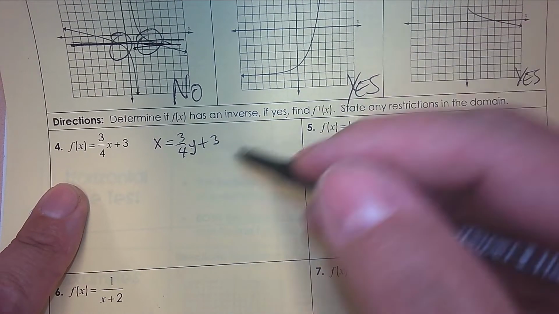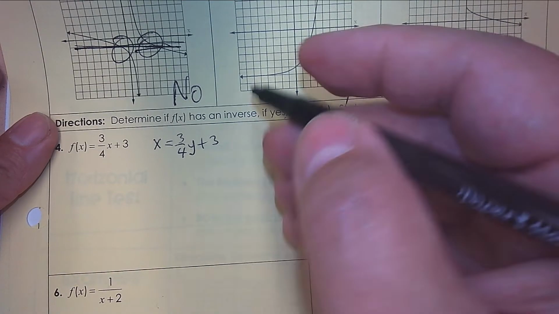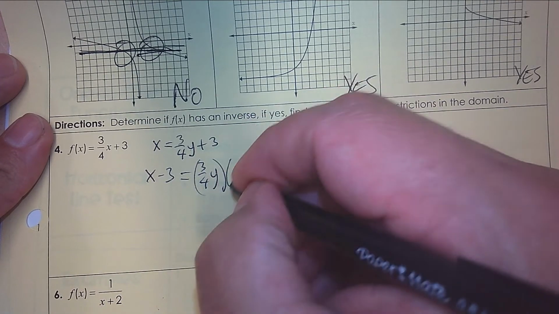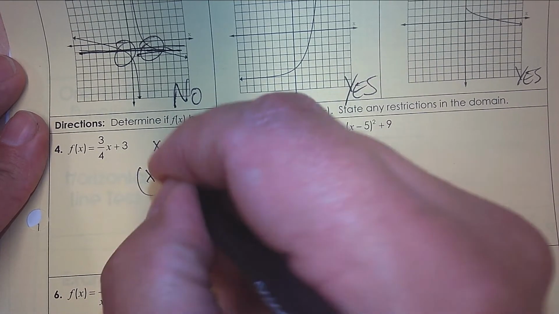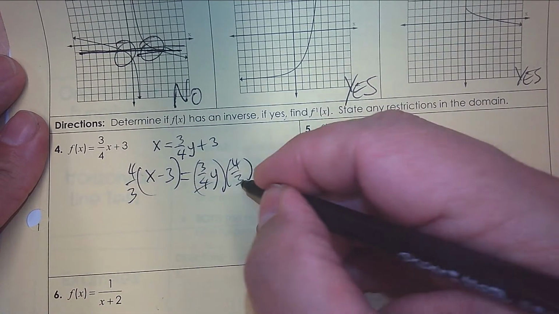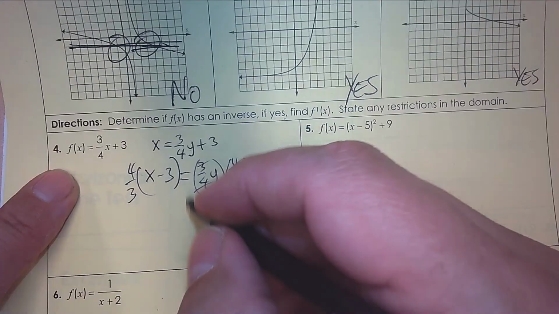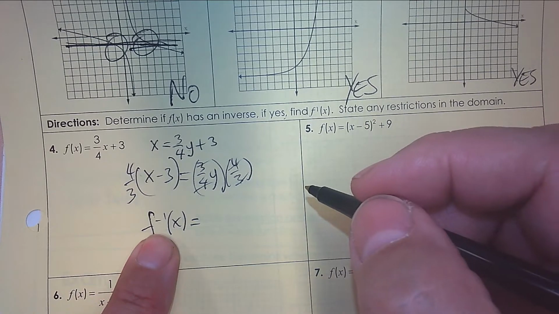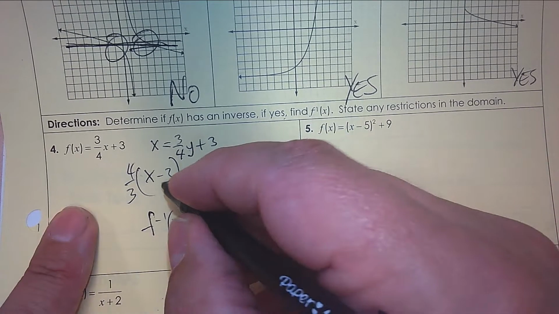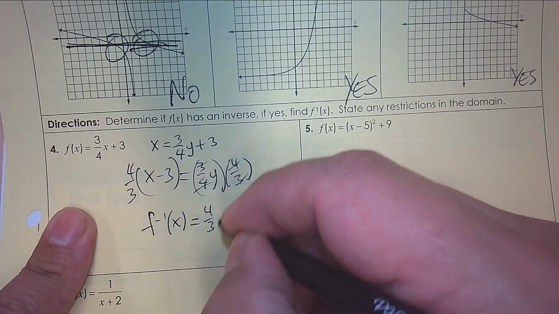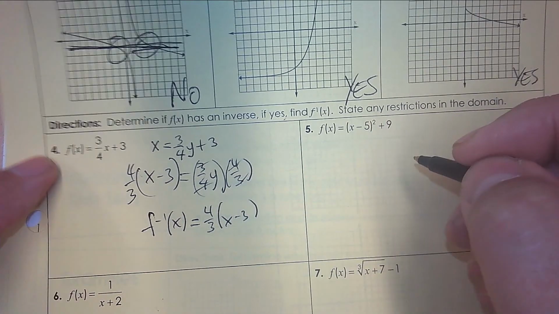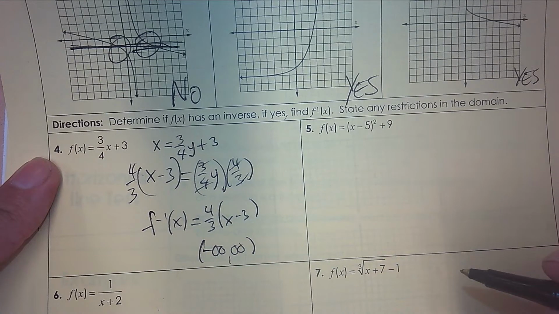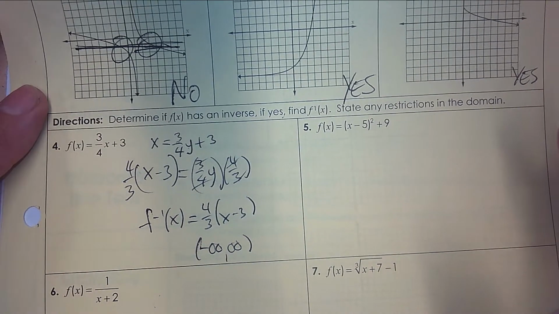All right, solve for y. So the inverse of adding 3 is to subtract 3. And the inverse of a fraction is its reciprocal. So when I do the reciprocal, y is by itself. The symbol for inverse is that little -1. And you don't need to distribute. That's fine. 4/3 x subtract 3 is a great answer. It's still a line. It's all real numbers. There's nothing that would make it undefined or imaginary.